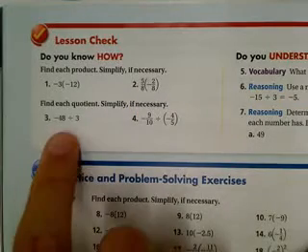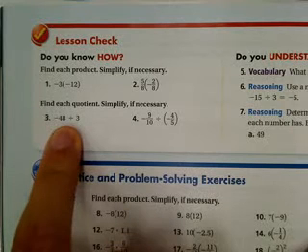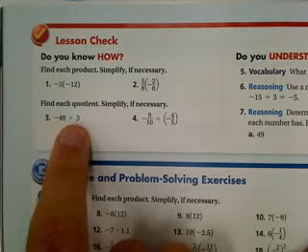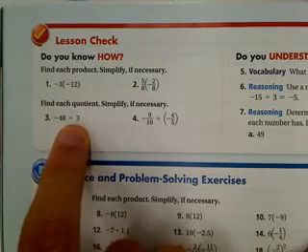Okay, next, let's look at this one. 48 divided by 3. Well, 3 goes into 48 16 times, and a negative divided by a positive is negative. So negative 16 for number 3.